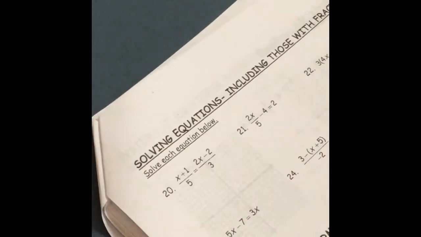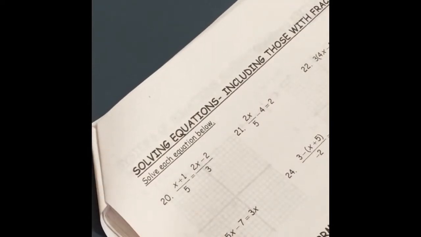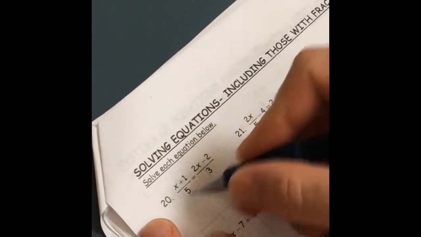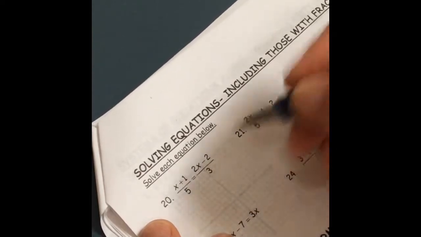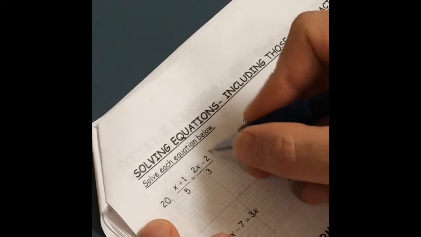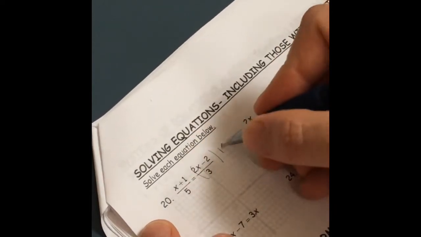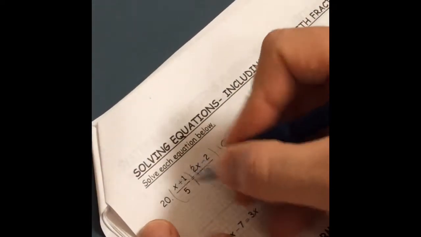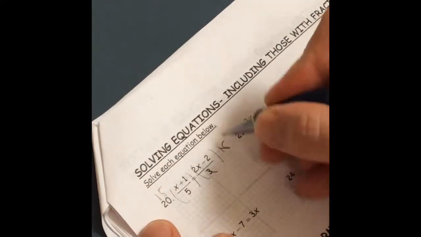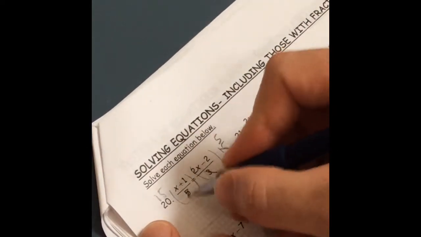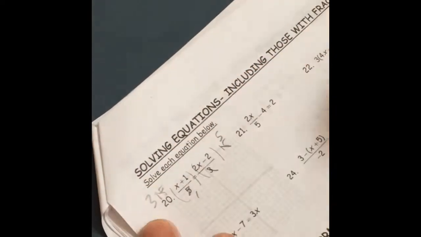Let's come over and solve this guy right here. This is probably the hardest one out of the bunch. Again, probably the best thing to do is get rid of your denominators. I can see that 3 and 5 have a common multiple of 15, so I multiplied this side by 15, I multiplied this side by 15, and before I multiply, I reduce 3 and 15 to get 5, and 5 and 15 to get 3.